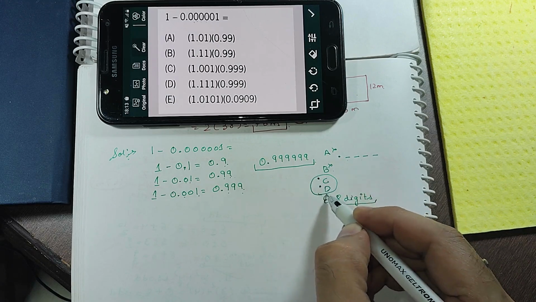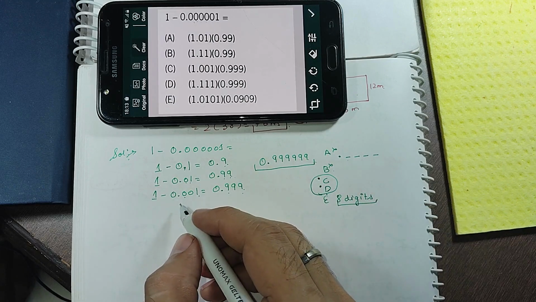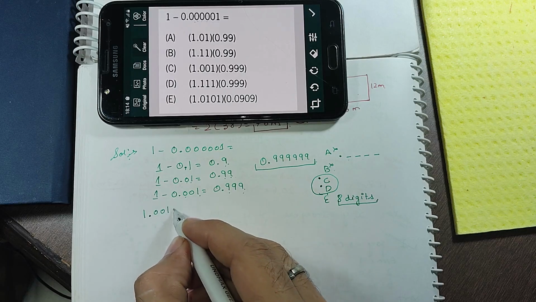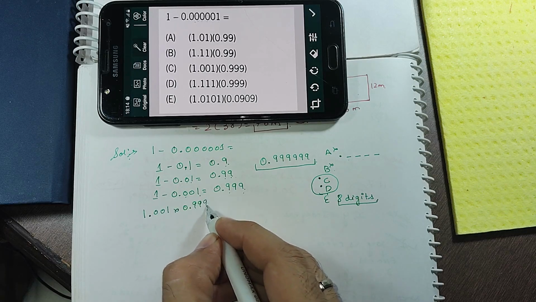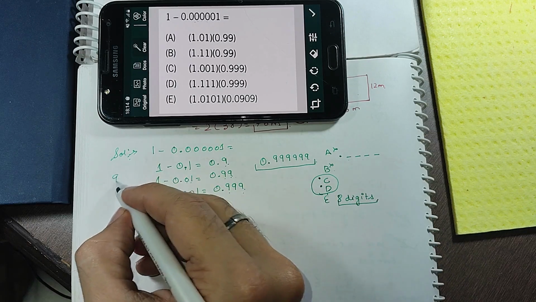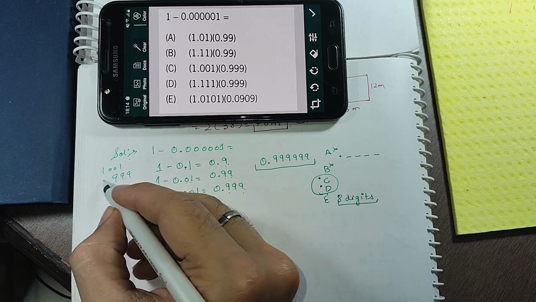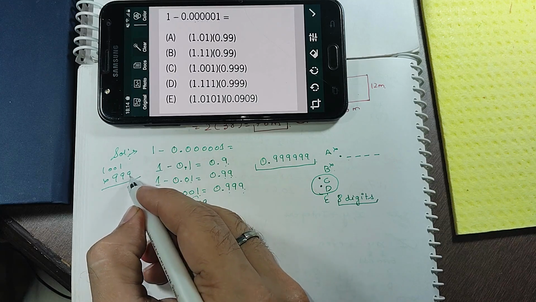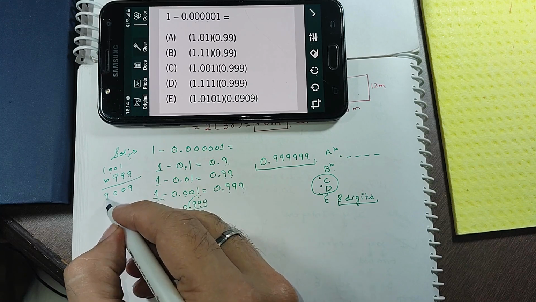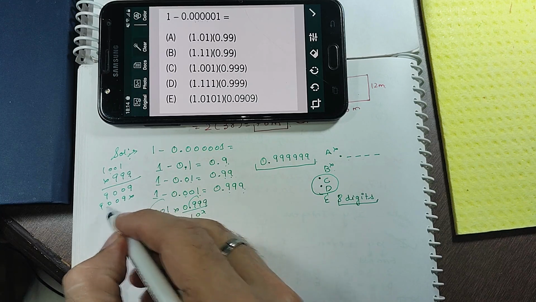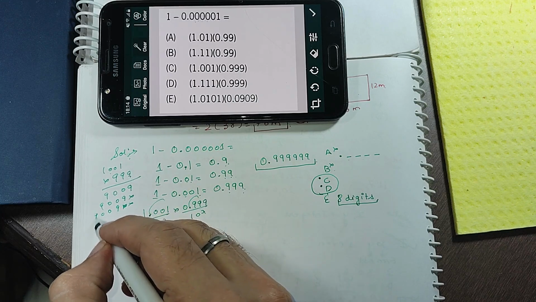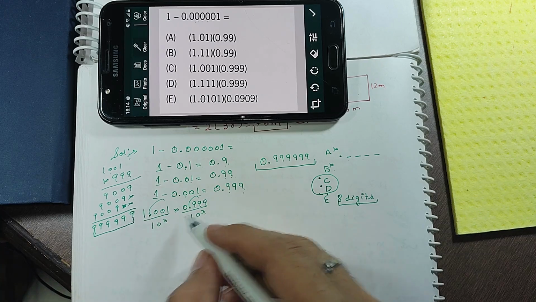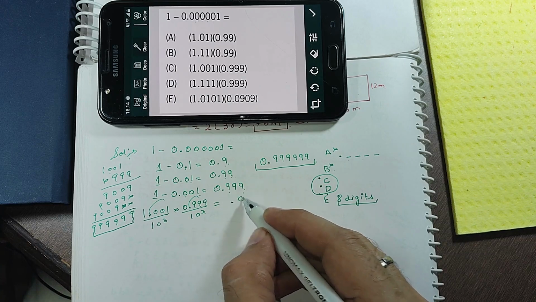Now between C and D, I have to find the correct answer. 1.001 multiplied by 0.999, I can simply multiply as 999 multiplied by 1001, divided by 10 raised to power 3 and 10 raised to power 3. So this will give 999999, six nines, divided by 10 raised to power 6, which yields the same value.